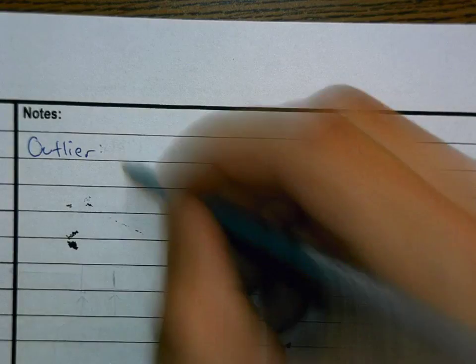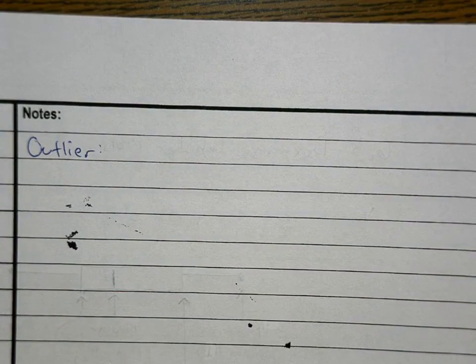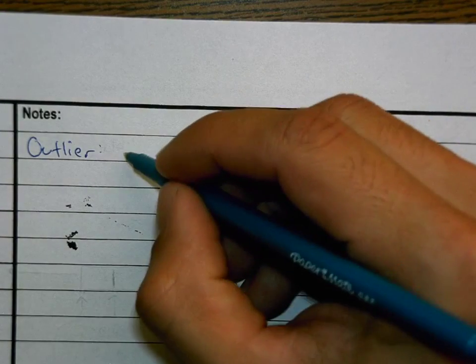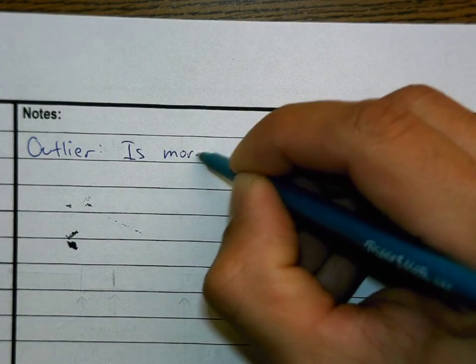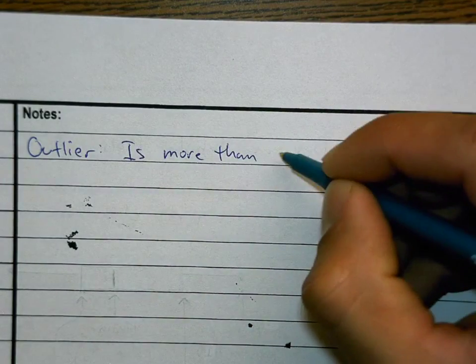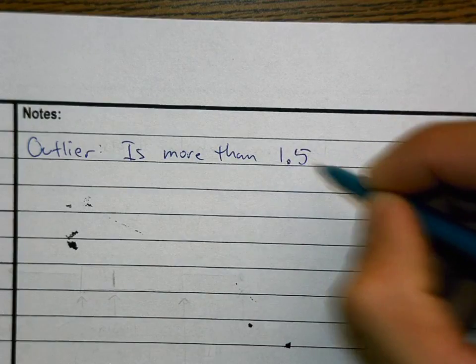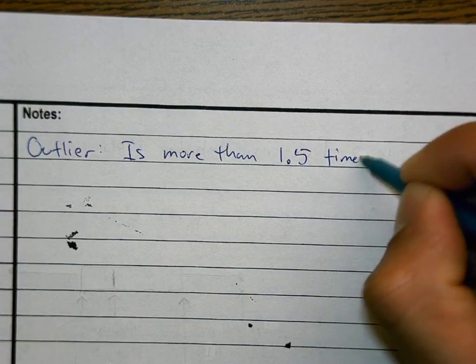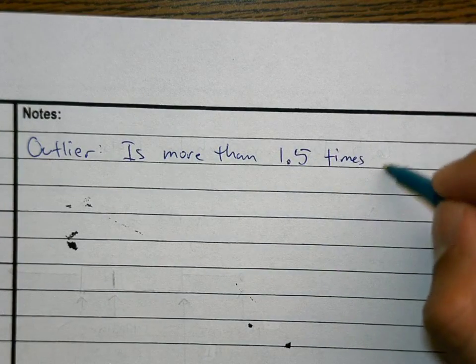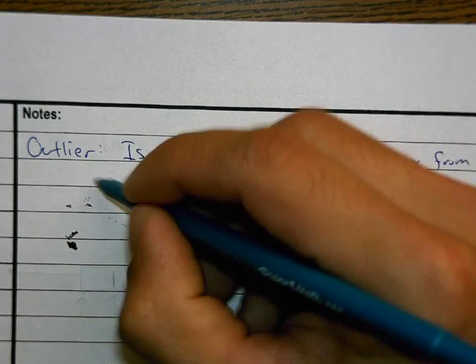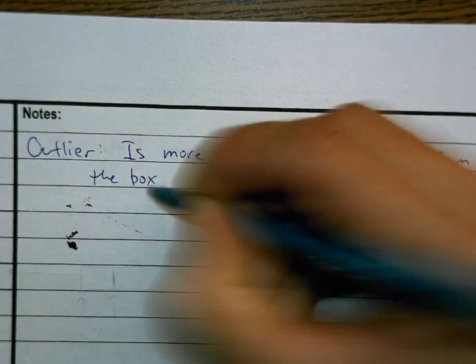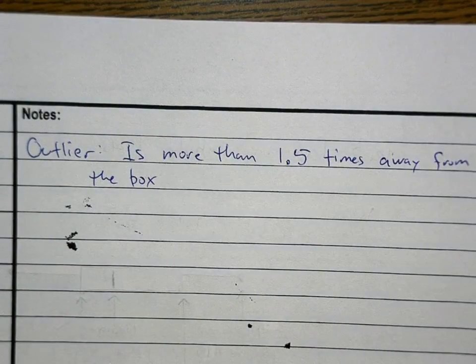How can you tell if something is an outlier? An outlier is more than 1.5 times away from the box.